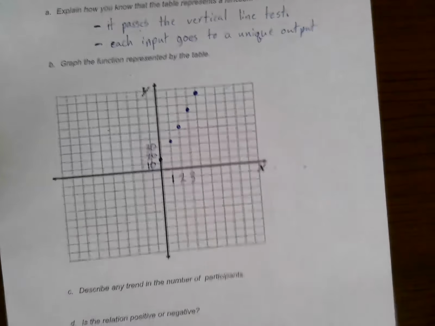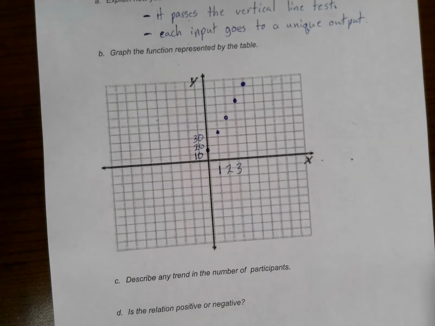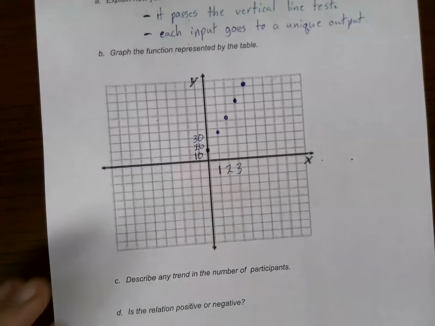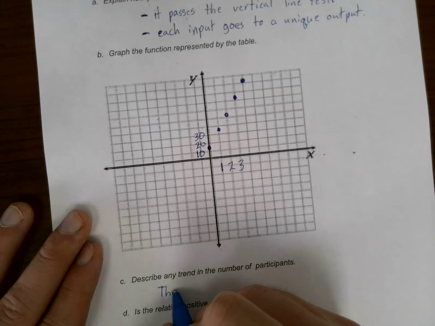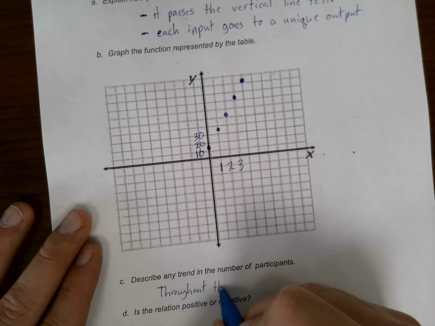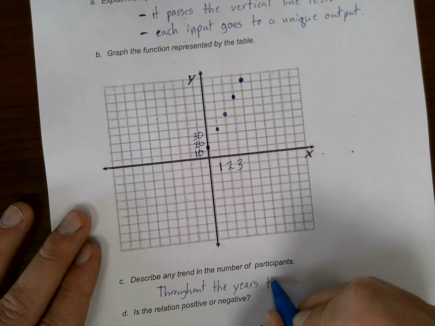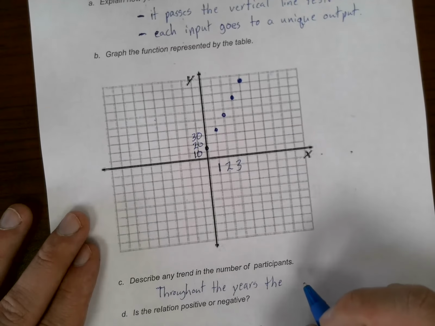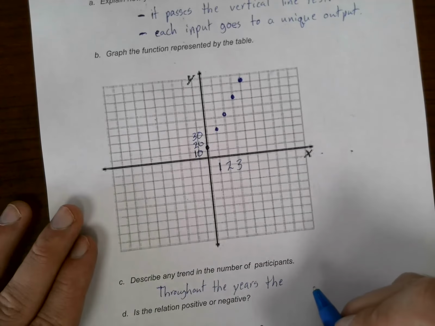All right, C, describe any trend in the number of participants. So the trend would be throughout the years, the number of participants in the gymnastics program has grown.